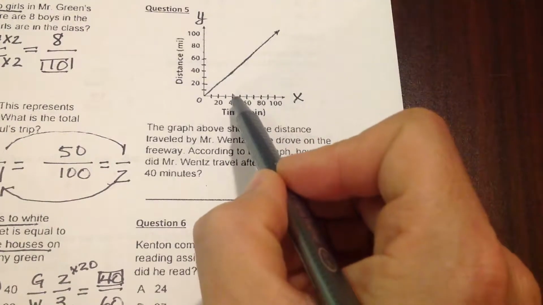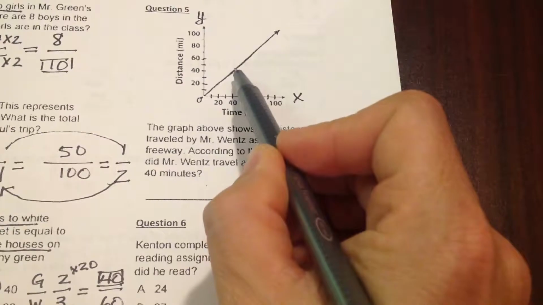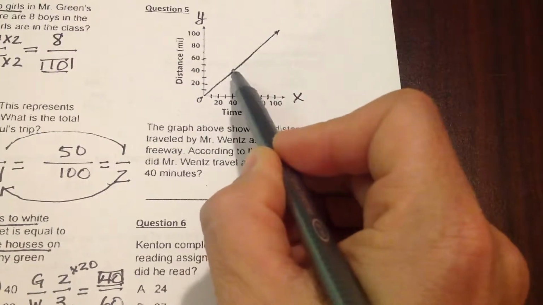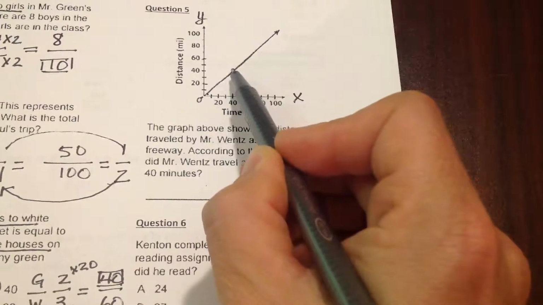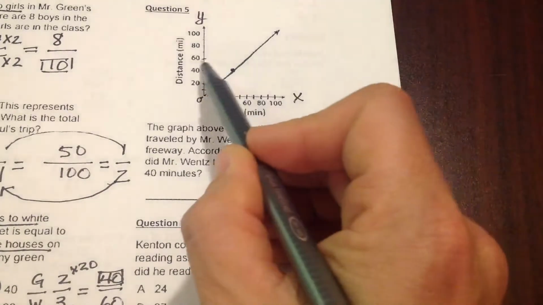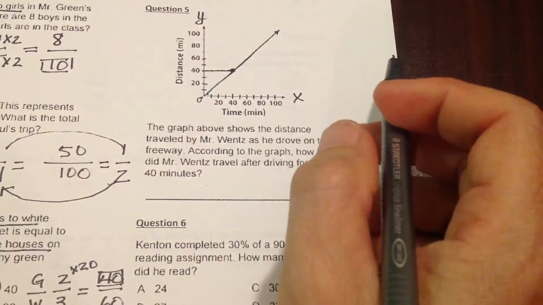So, when he drove for 40 minutes, which would be right here, he's driving along, here's 20 minutes, 30 minutes, 40 minutes. What was the distance that he traveled? He traveled 40 miles.